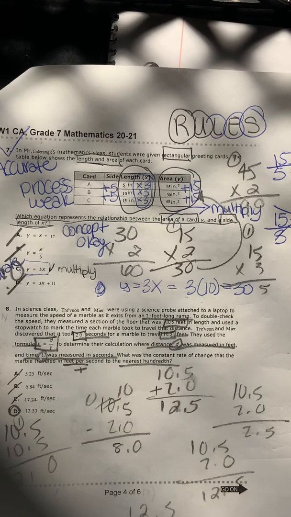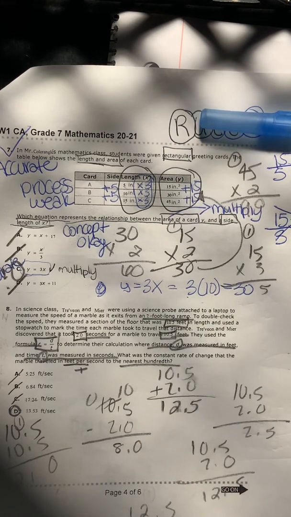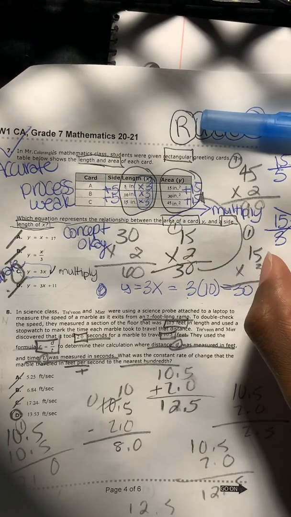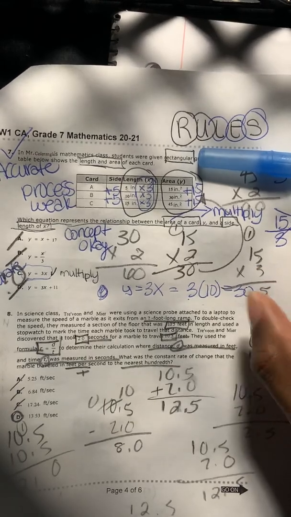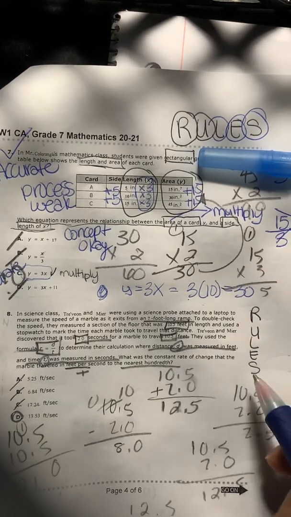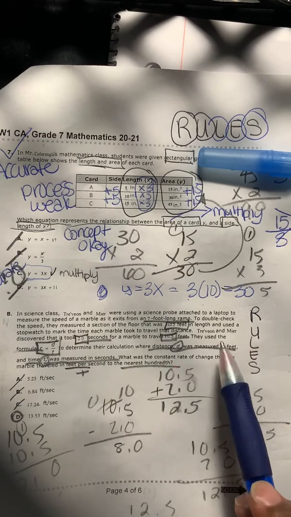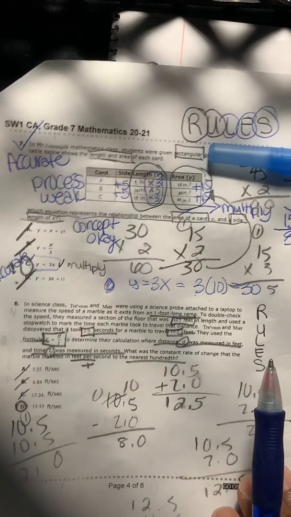All right, ladies and gentlemen, we're going to get into problem number 8. As always, we write down our rules. Always write down our rules. So let's read the question, and then we'll read all the options.